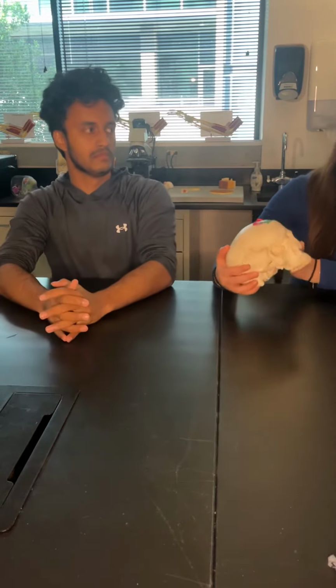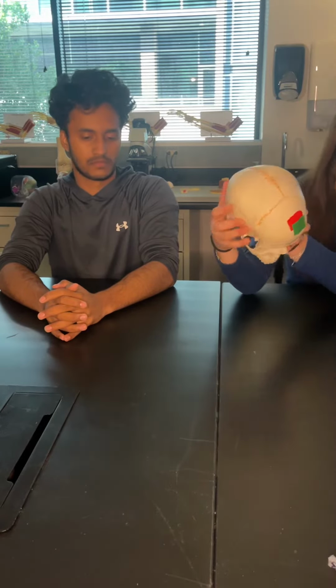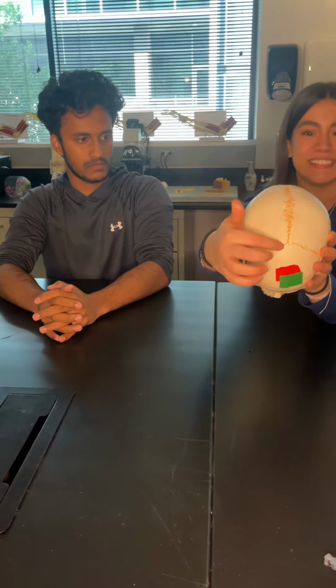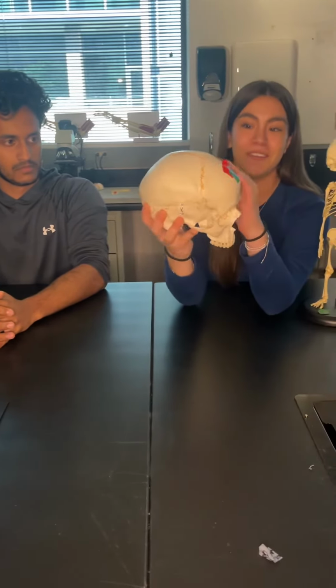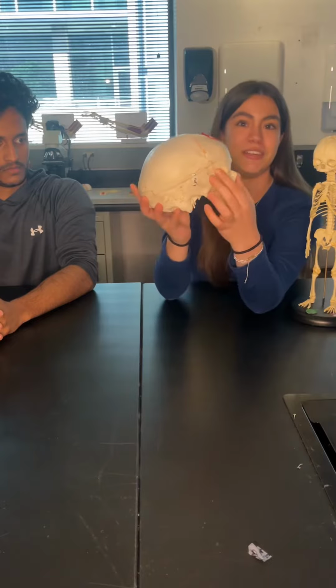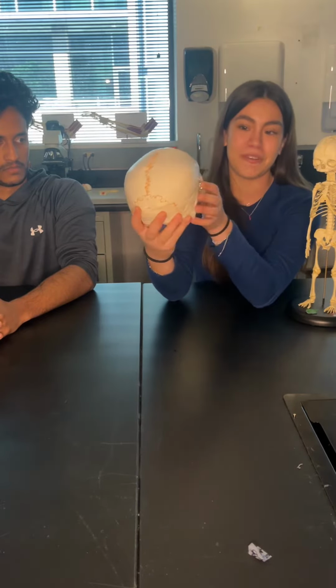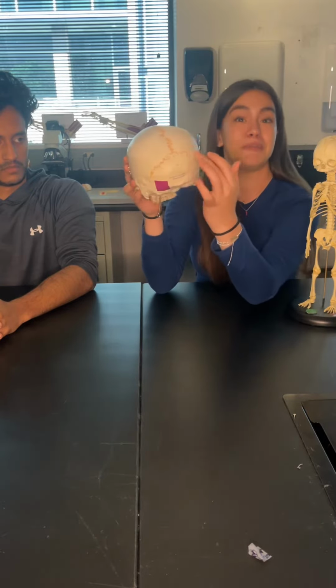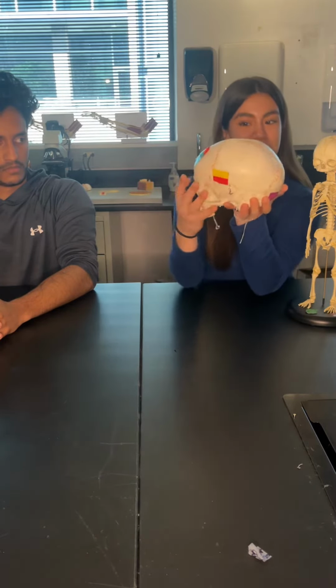When it comes to sutures, on the superior view of the skull, you can see your coronal suture right here. Coming down the top of the skull, you can see your sagittal suture. When we look at the lateral view of the skull, like in the lab manual, you can see your squamous suture right here with the temporal bone. And on the posterior side of the skull, you can see your lambdoid suture. And that's really it for the sutures.